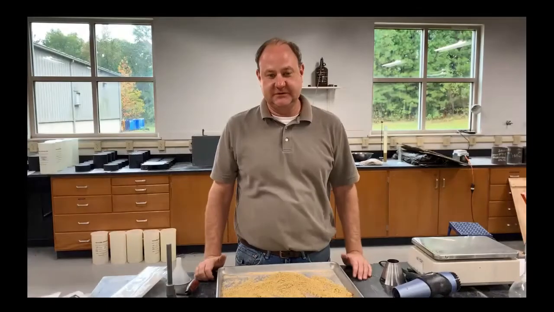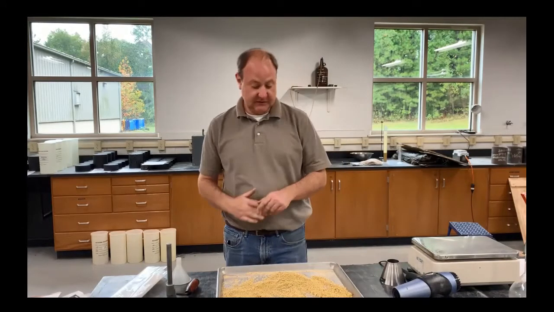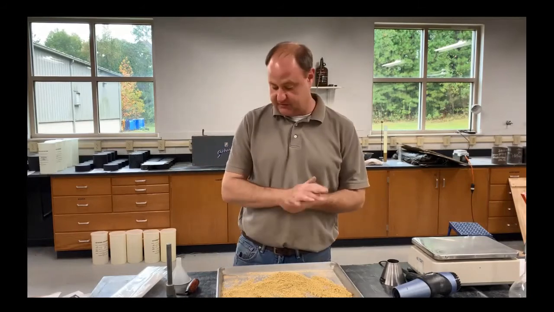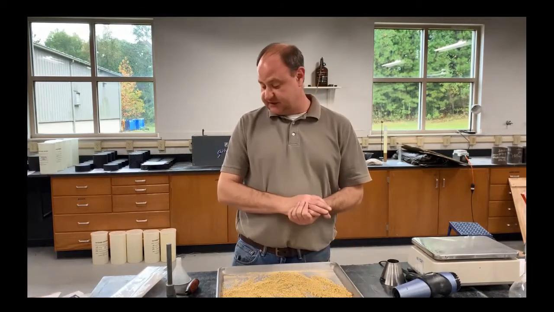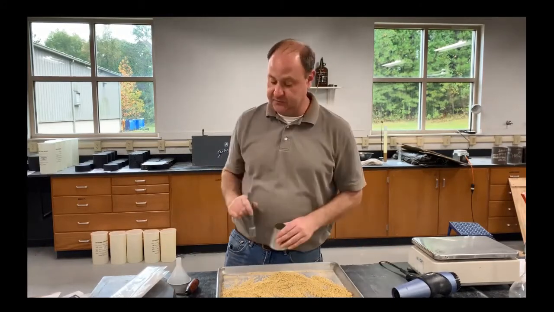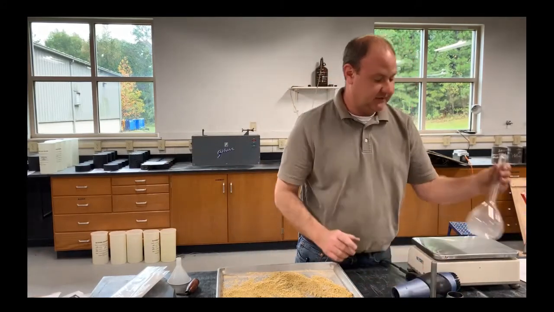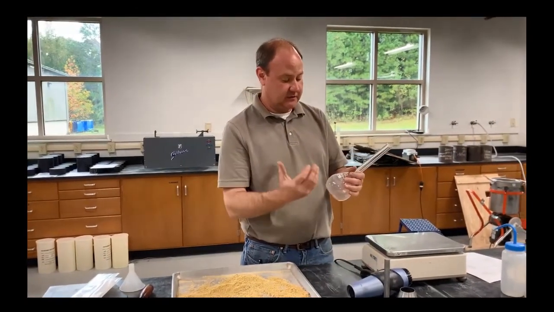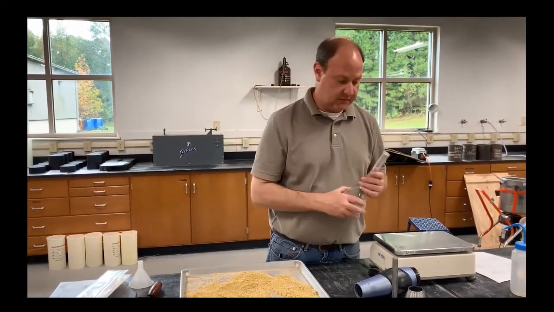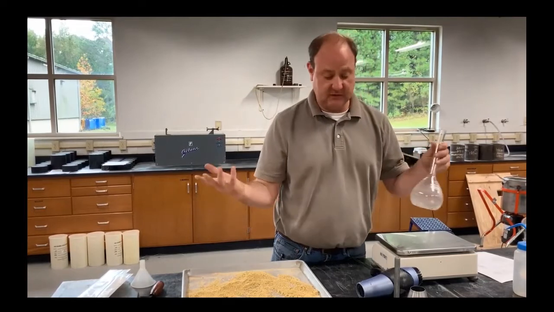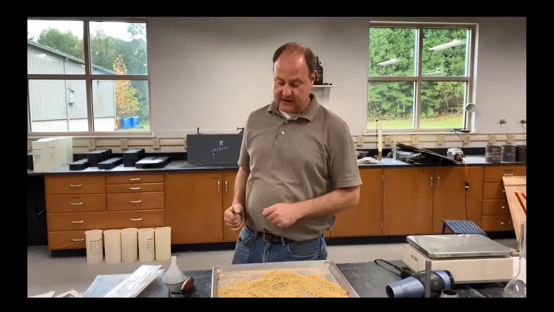AASHTO T84. This is the specification we use for determining our aggregate specific gravity of our fine aggregates. And we'll also use this test to determine the absorption of our fine aggregates also. The equipment needed for this test is, well, we have to have our fine aggregate sample. We have to have the cone and tamp because we'll be determining the SSD weight of our aggregate. And then we'll also have to have a pycnometer here that we'll put our SSD sample in and remove the air to determine what our weight underwater may be for our fine aggregate sample. And then finally, we'd get the dry weight. So those are the 3 weights needed to determine the specific gravities of our fine aggregates.